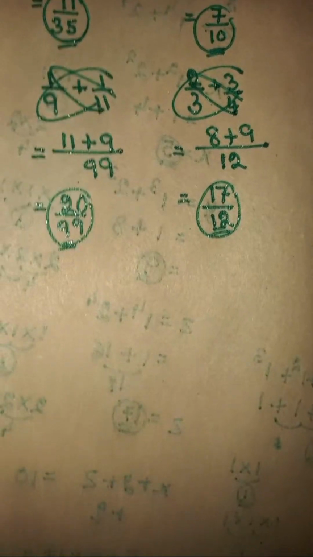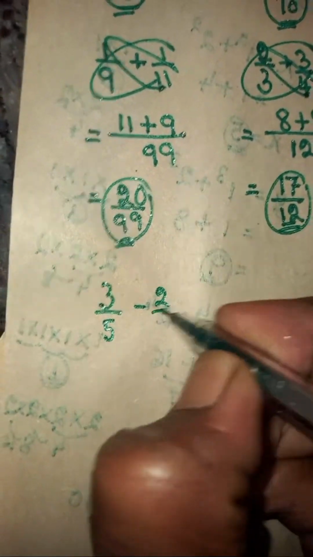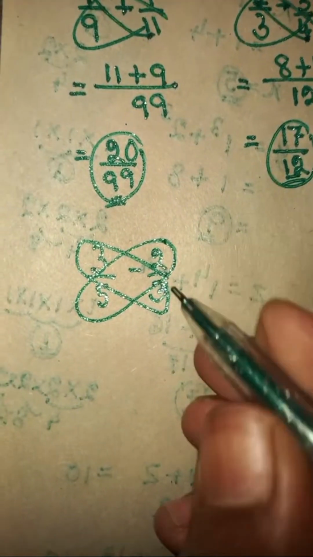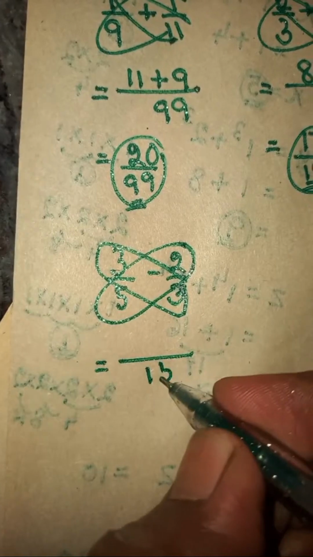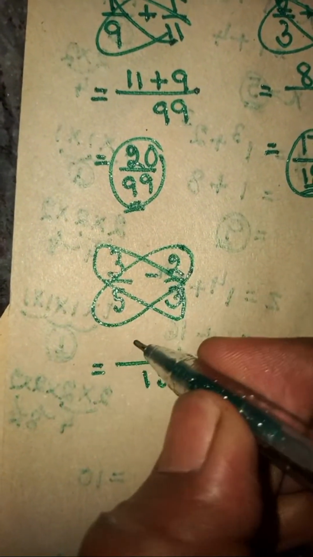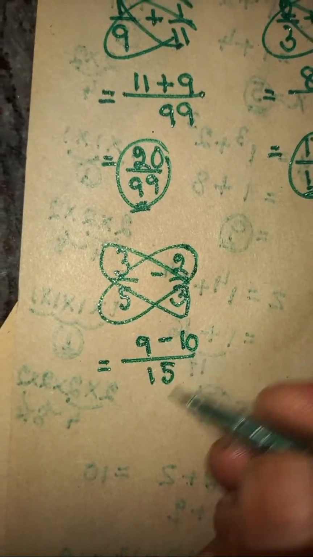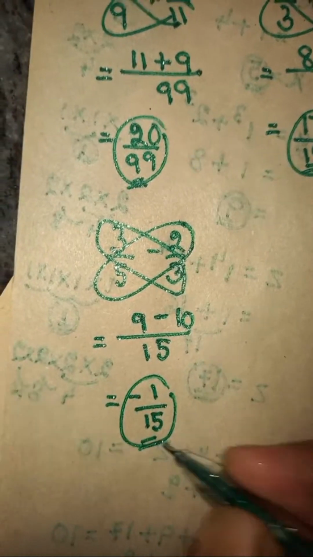Now do one more equation in a different way, that is 3 by 5 minus 2 by 3. Here also do in the same way, take the butterfly. You're going to get in the denominator 5 times of 3 is 15, and 3 times of 3 is 9, minus 2 times of 5 is 10. 9 minus 10 is minus 1, minus 1 by 15.